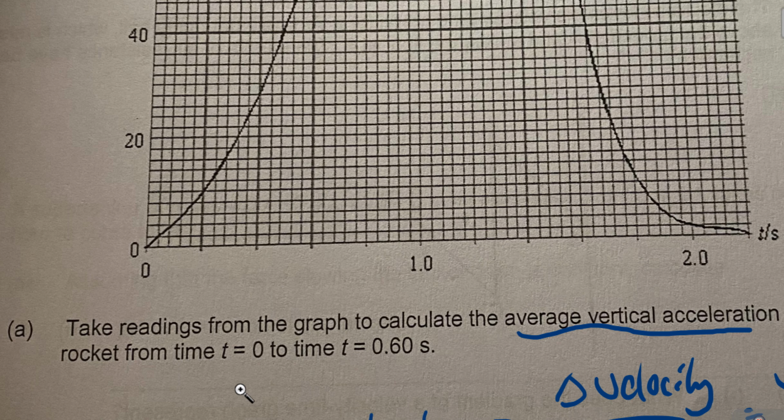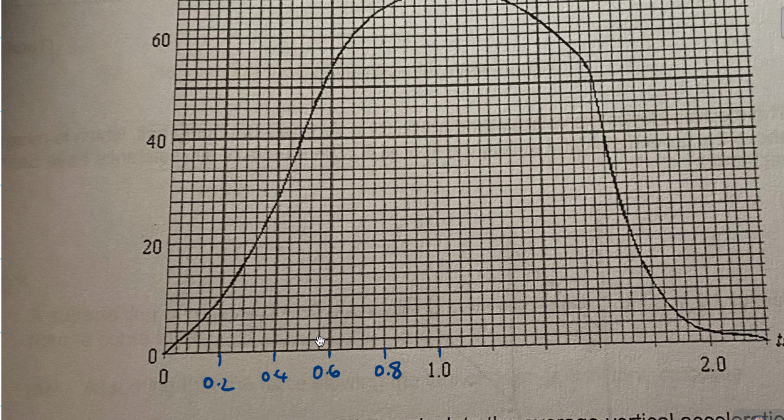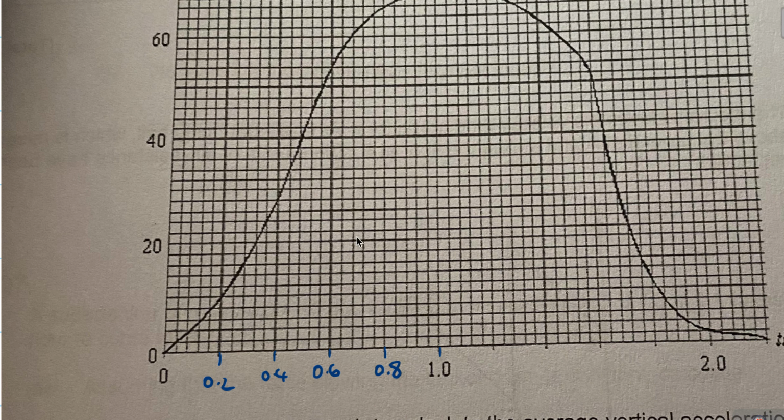So for this question, when we take readings, first of all we need to determine where is t equals 0.6. Now it's not super clear in this graph, but there are 5 major points before it goes to 1, so it's split into 5 segments. So 1 divided by 5 is 0.2, so each of the segments has a width of 0.2. So that tells us where t equals 0.6 would be, and then from there we are going to draw a line that takes us up to the graph.